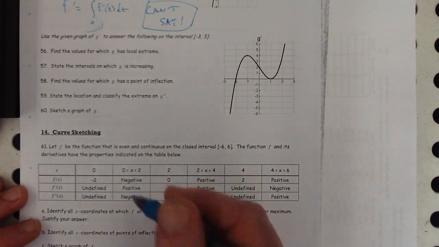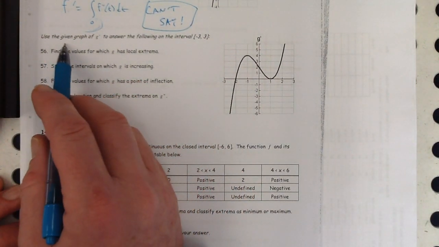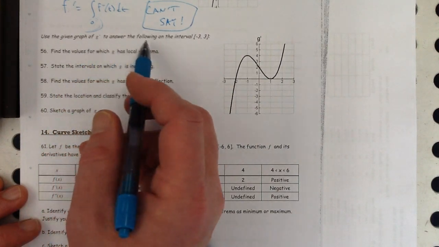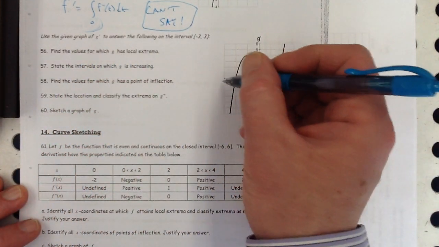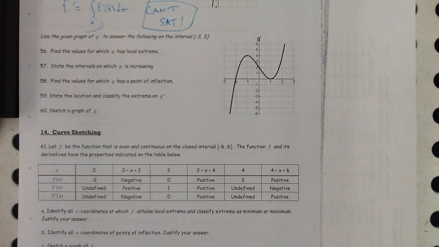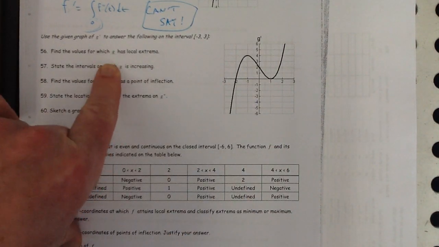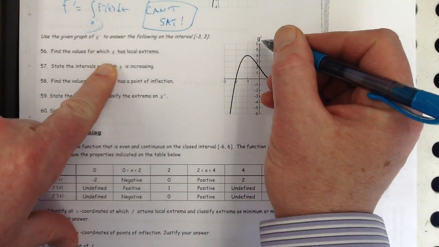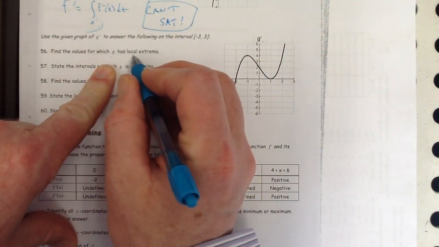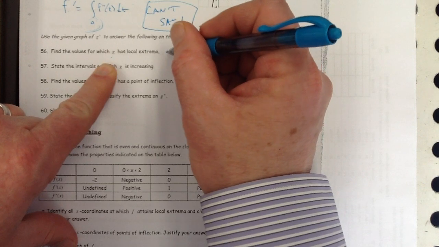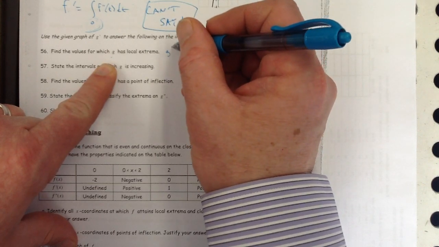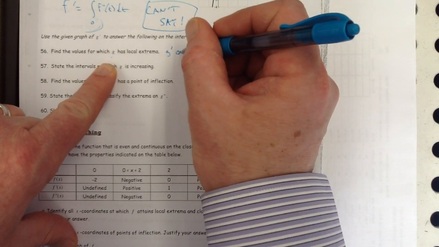Number 56. Use the given graph of g prime to answer the following about this function on the interval from -3 to 3. Find the values of x for which g has local extrema. So this is a graph of g prime. So g has local extrema when g prime changes sign.